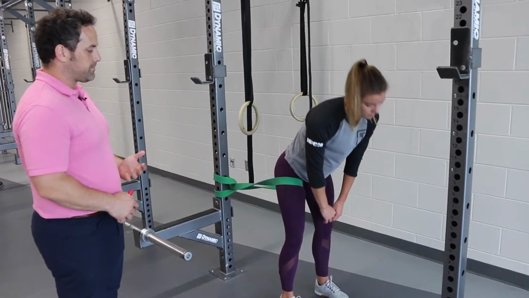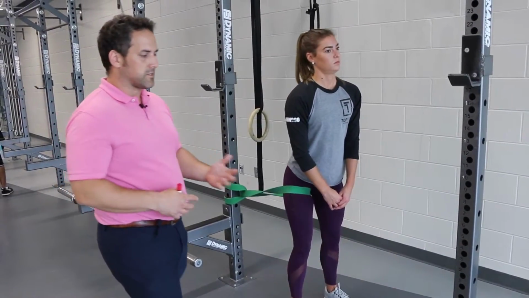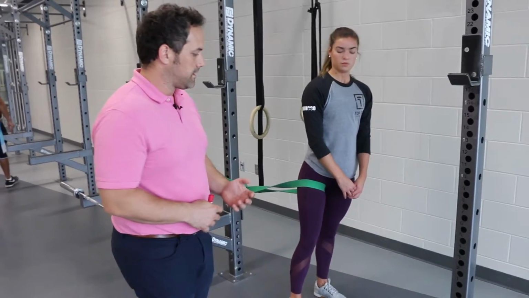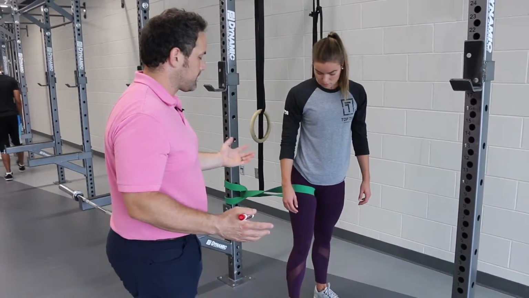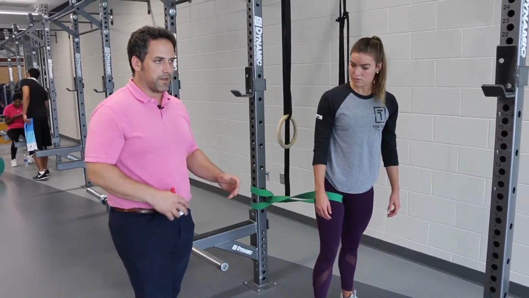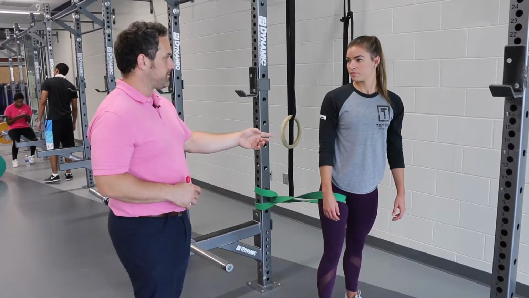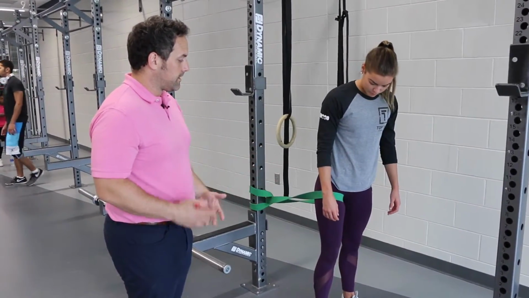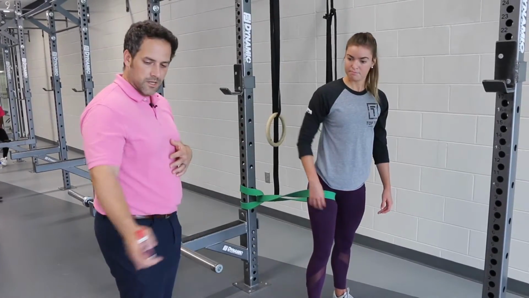And then you would come up, and this is a lot of the Kelly Starrett stuff. Maybe you go into pigeon pose, maybe you go into a bunch of different stretches with this. I mean, any which way you can make it work. But this is how we would use it specific to hamstrings. So let's come over here.